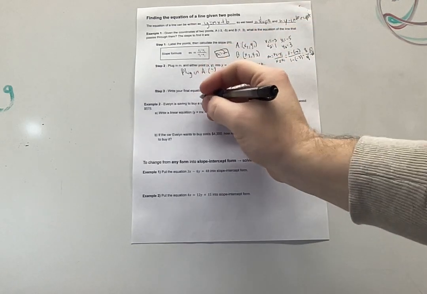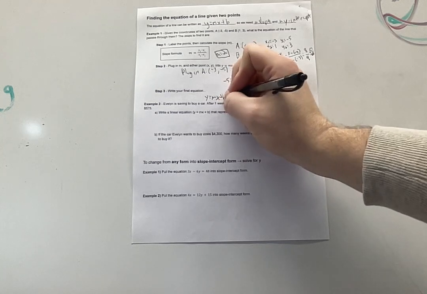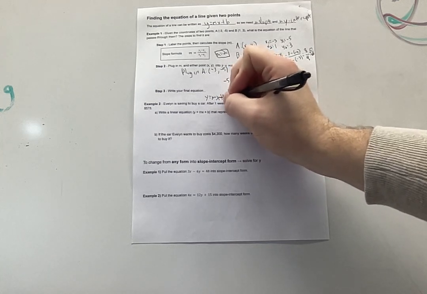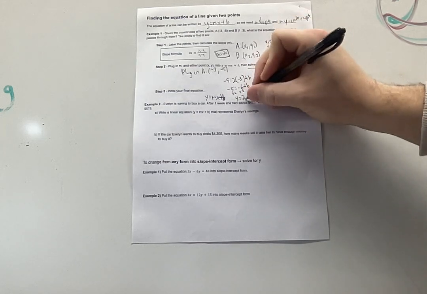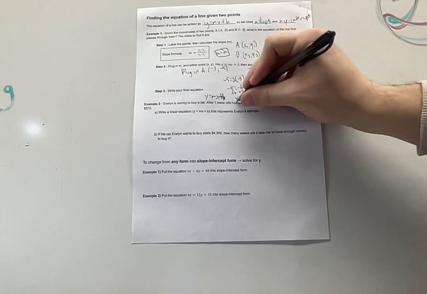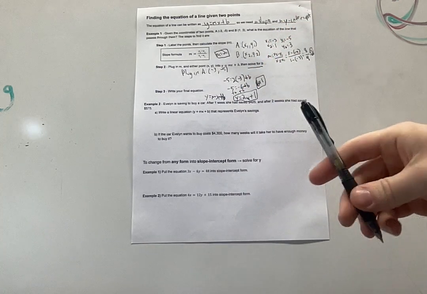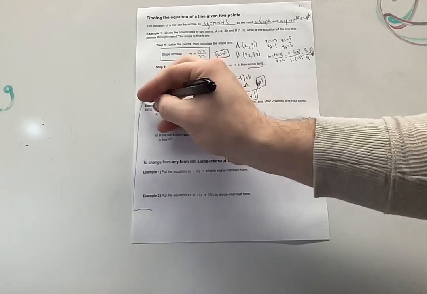And to write our final equation, we know y equals mx plus b, but when you plug in our known values for m and b respectively, you get y equals 2x plus 1. Now I want you guys to spend the rest of this time working on the remaining examples here.